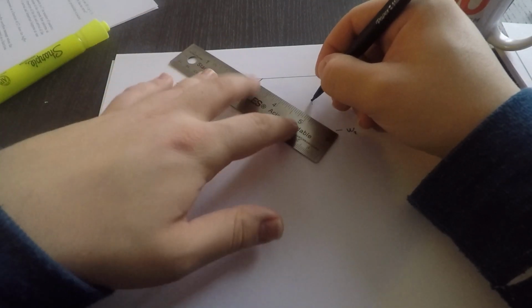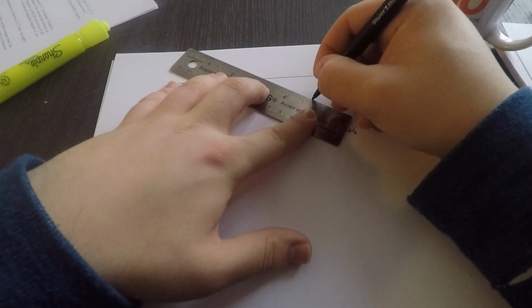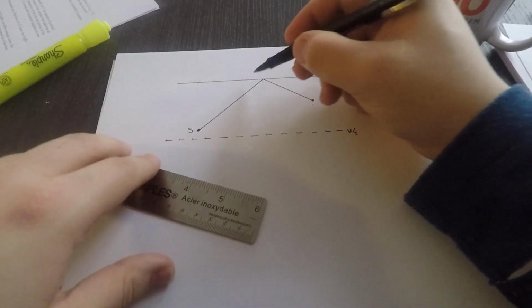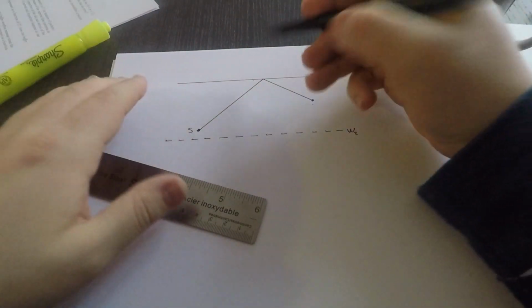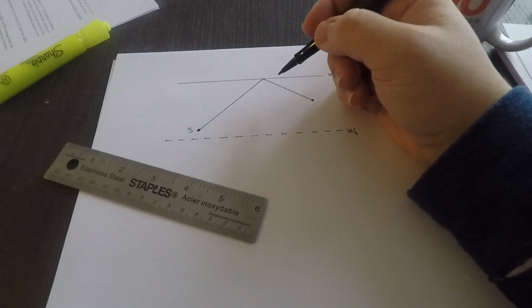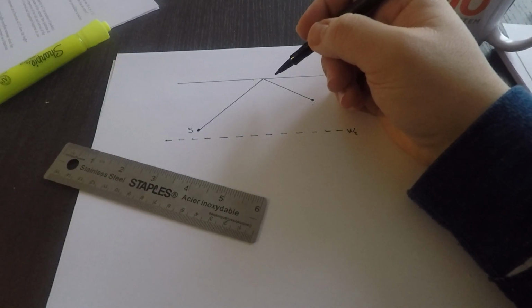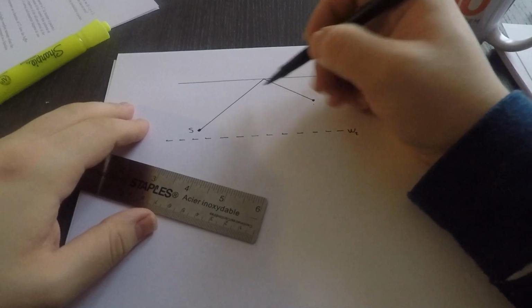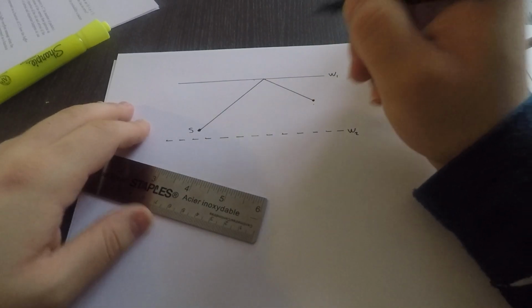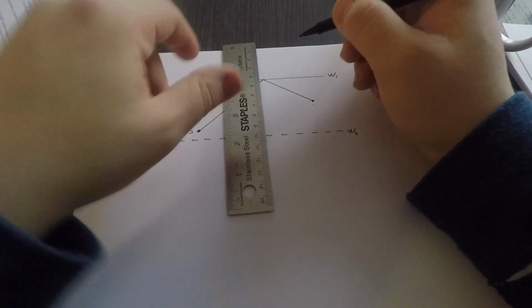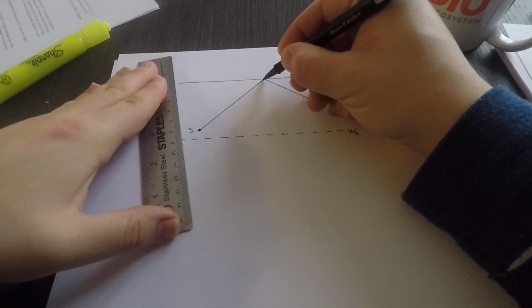Okay, not bad. It's not quite perfect. This should be square, well, not necessarily square actually. No, this is good enough. Okay, good enough. So now I have a specular reflection here.